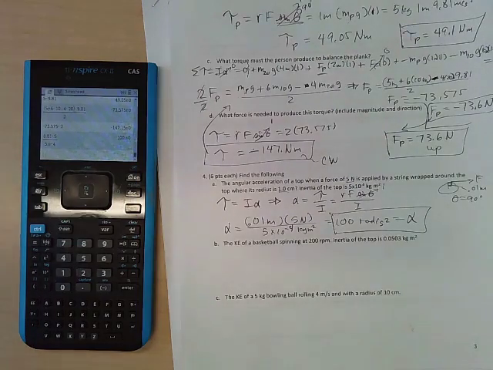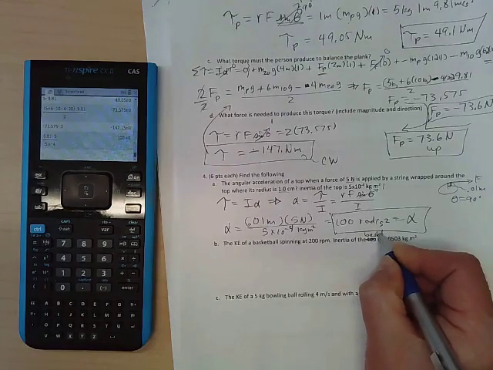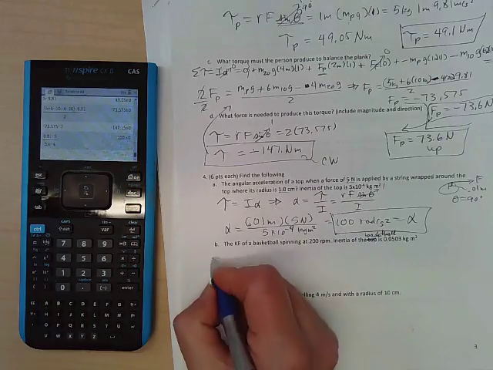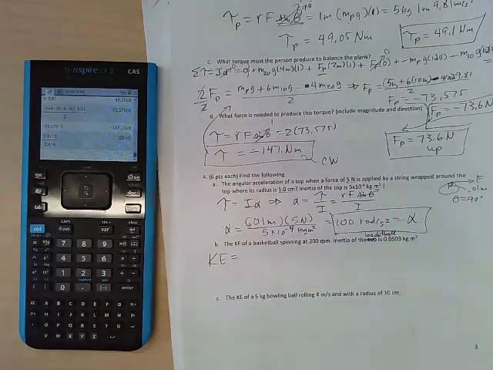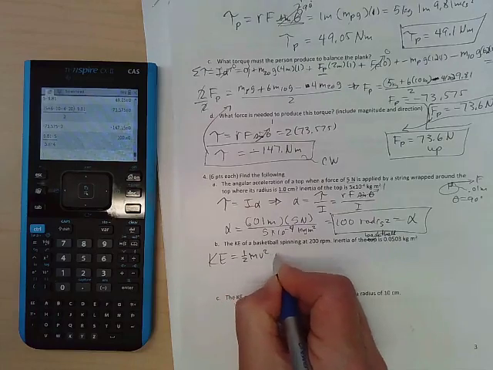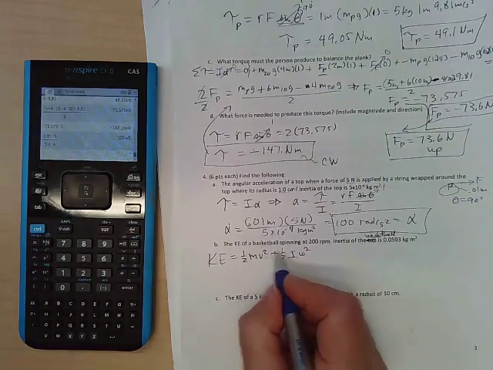Okay, part B. Find the kinetic energy of a basketball spinning at 200 RPM. The inertia of the basketball is given here. We don't care about tops when we're doing basketball problems. So what is kinetic energy when it's spinning? Like somebody's spinning it on their finger, at 200 RPM. For a moving thing, we have 1/2 mv squared. Let's just write the full thing: 1/2 mv squared plus 1/2 I omega squared.